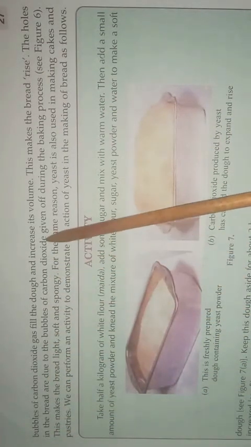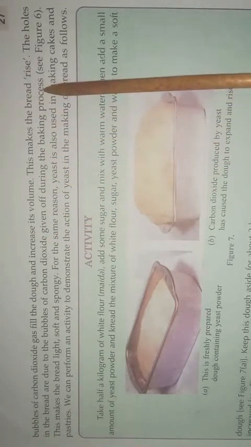What happens when the yeast respire and give out carbon dioxide gas? The bubbles of gas fill the dough and increase its volume. This makes the bread rise. The holes in the bread are due to the bubbles of carbon dioxide given off during the baking process.